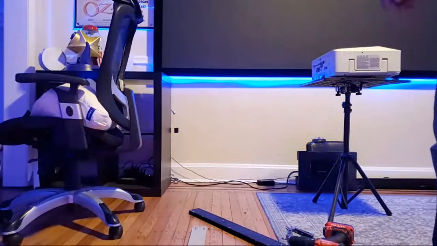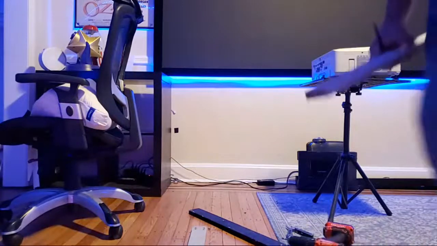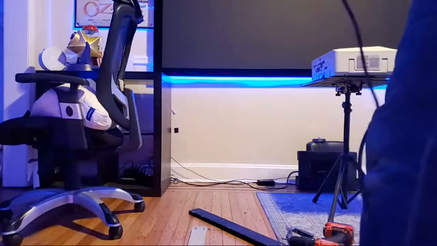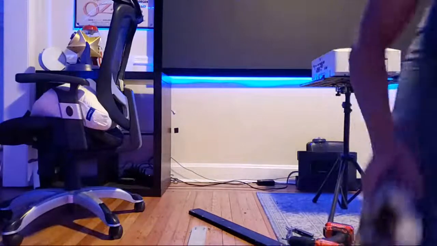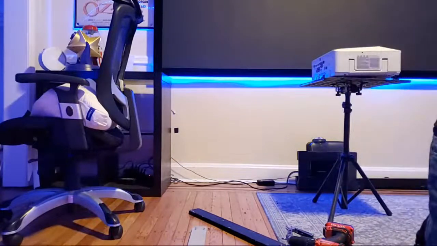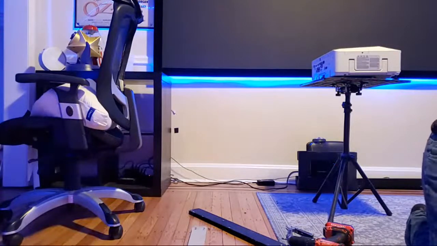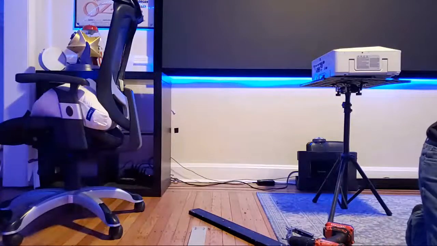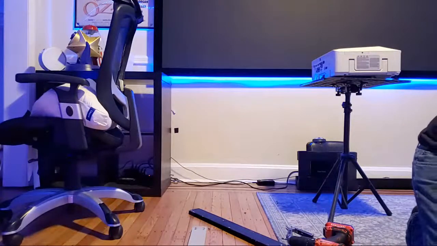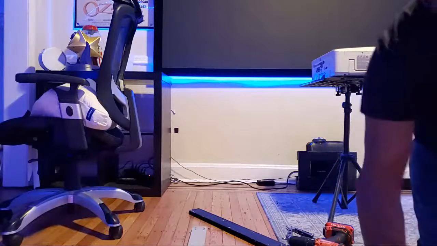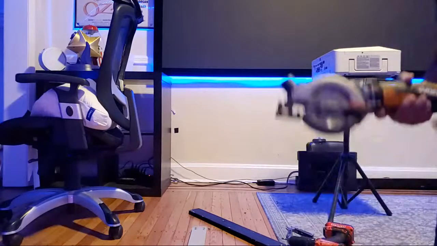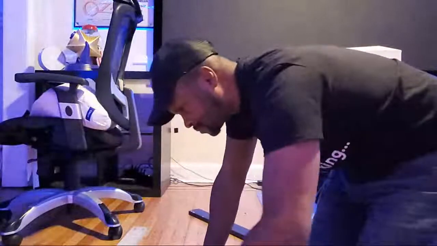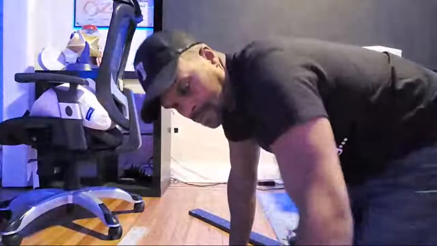All right, so we got our measurements here. Our saw. Oh, get in there. I don't know if you can see this or not.